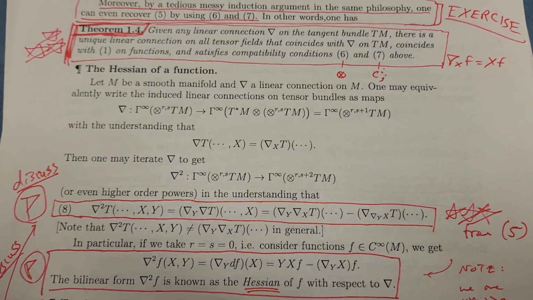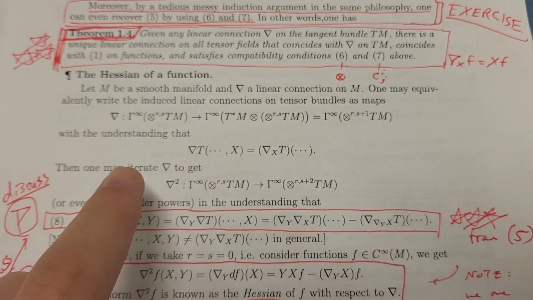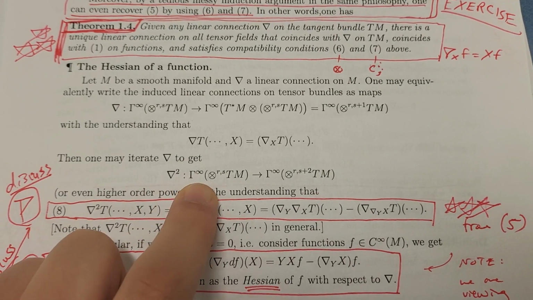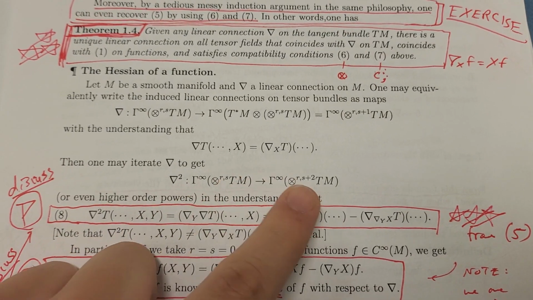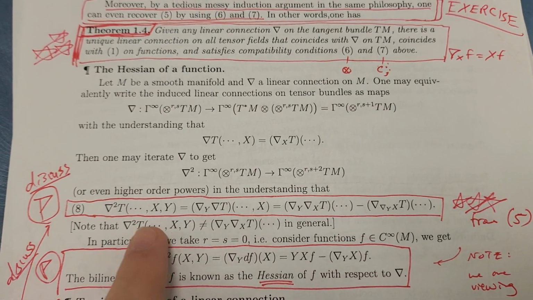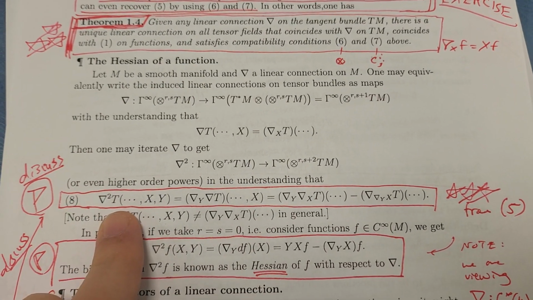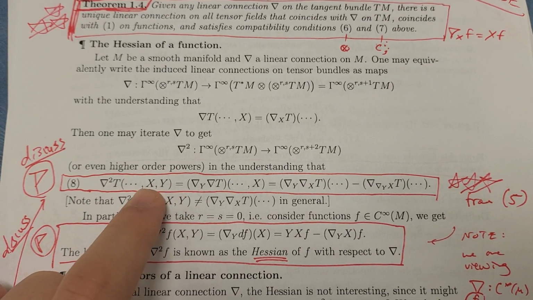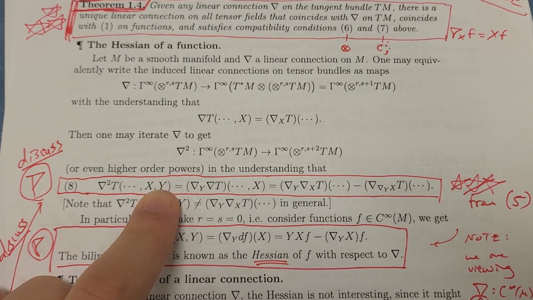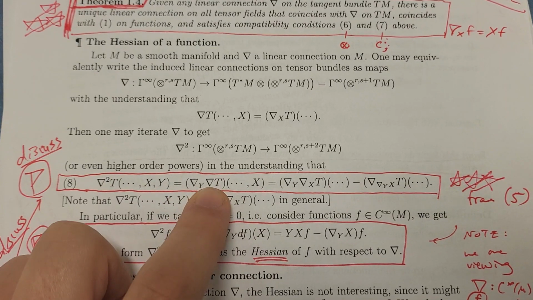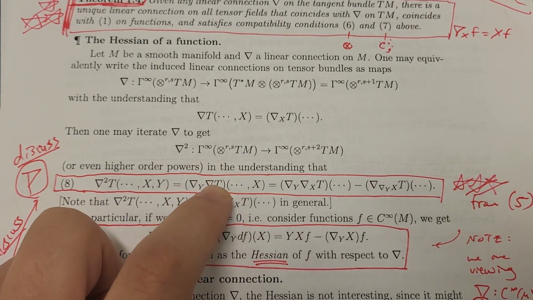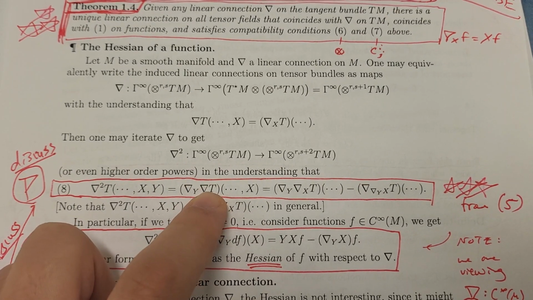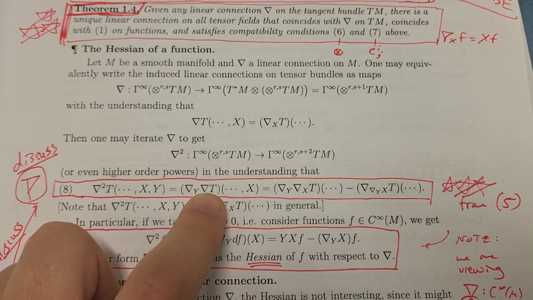With this definition, we can iterate nabla to get nabla squared, and you can solve for this formula. Essentially, nabla squared T of X, Y: first we evaluate on the final component, and we get nabla_Y of this (r,s+1) tensor nabla T.